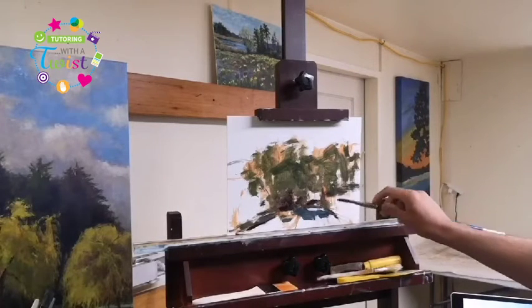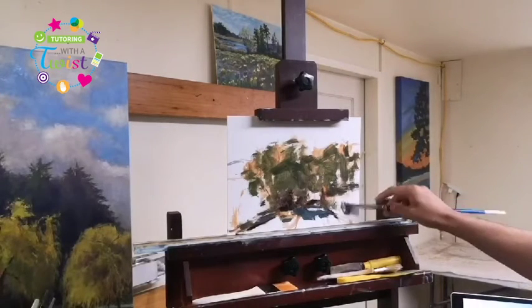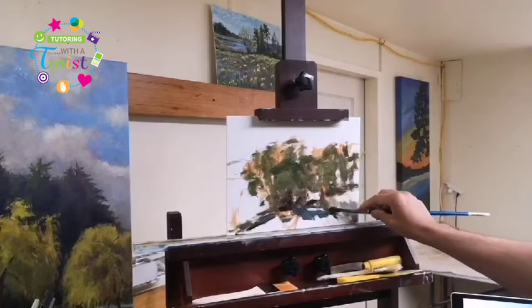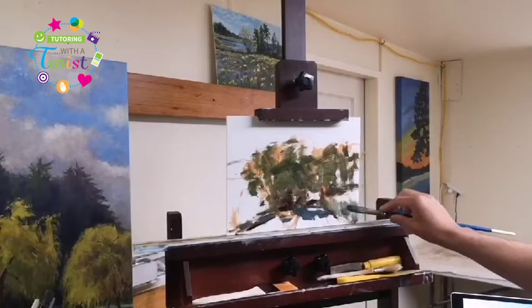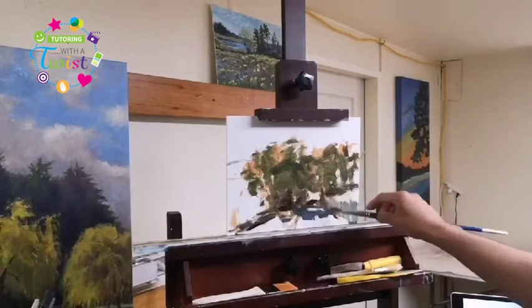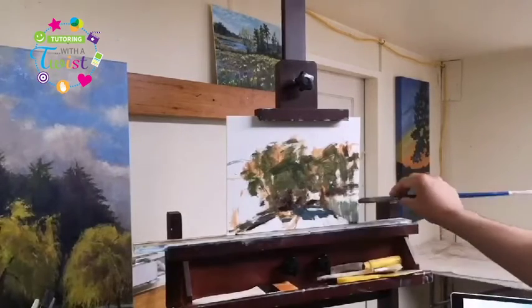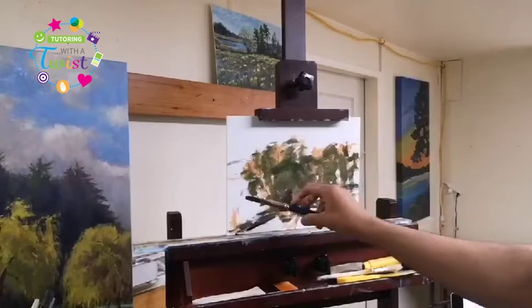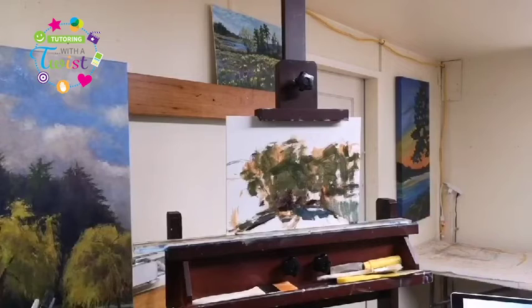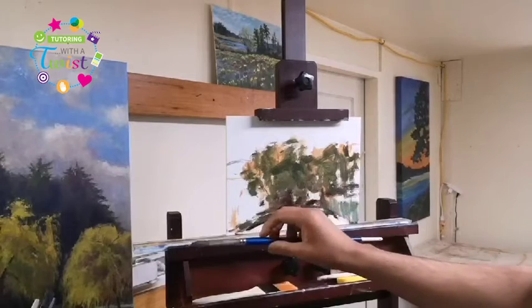Here I have some bush, more bush regions here, so I'm just going to make a general shape of it. I'm not going to go into the details. This is the vertical bush. It's lit up here. Something like that.